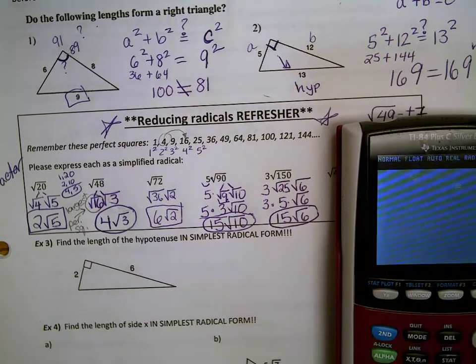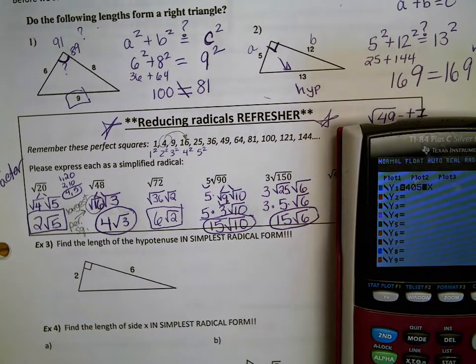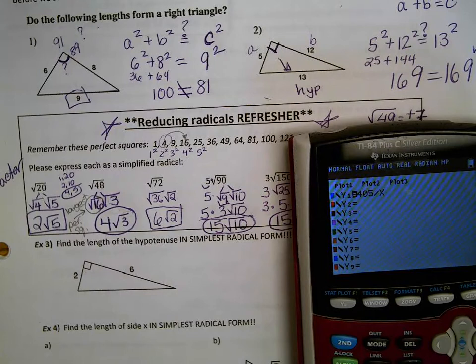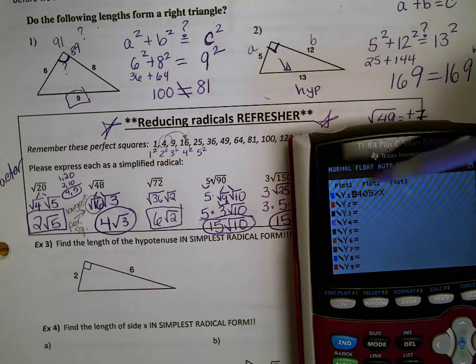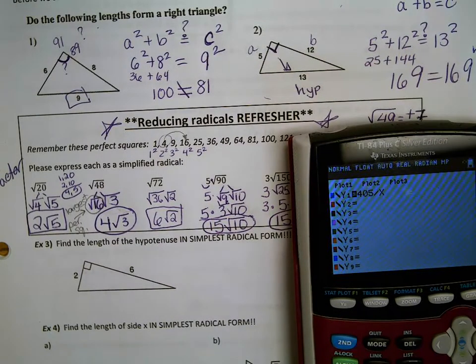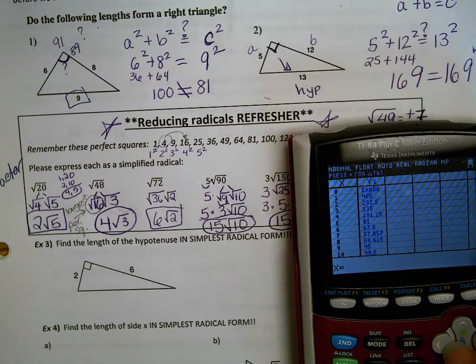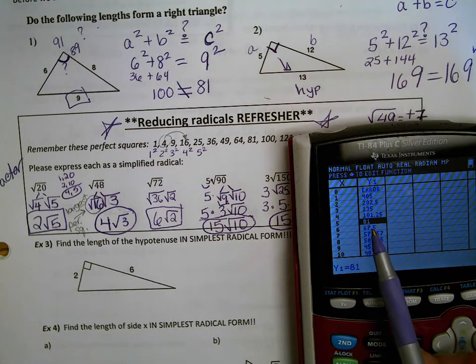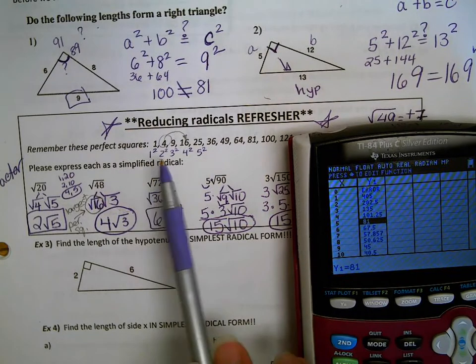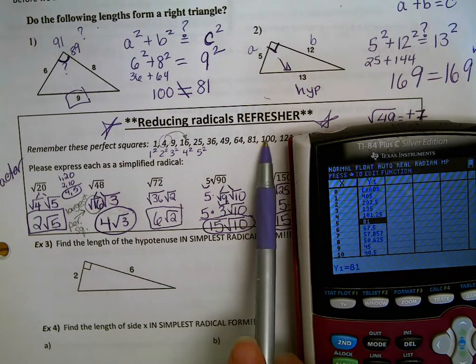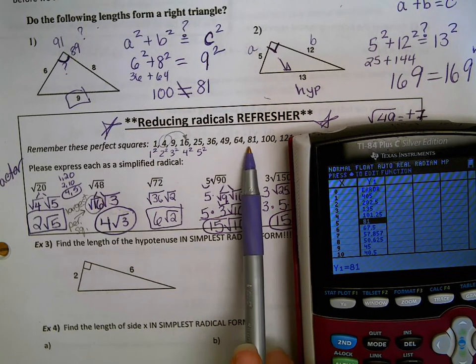Square root of 405. Now I'm not sure of my factors of 405, so going into y equals, into a graphing calculator, which is on your Chromebook, 405 divided by x, go down the column, I'm seeing 81 here. And again, I'm very familiar with my perfect squares, so I know 81 is 9 times 9.